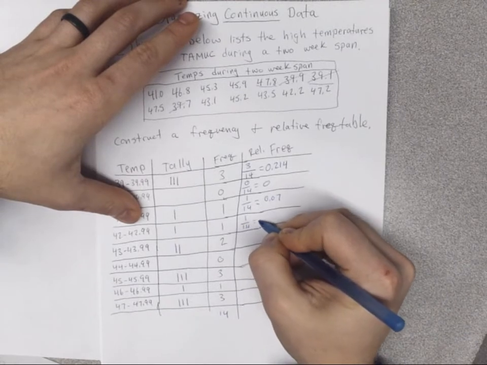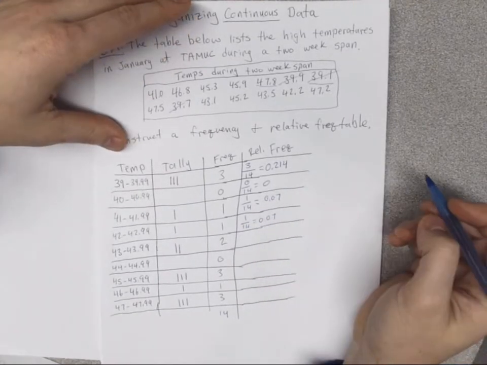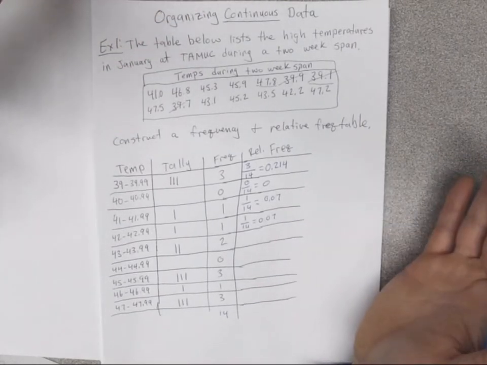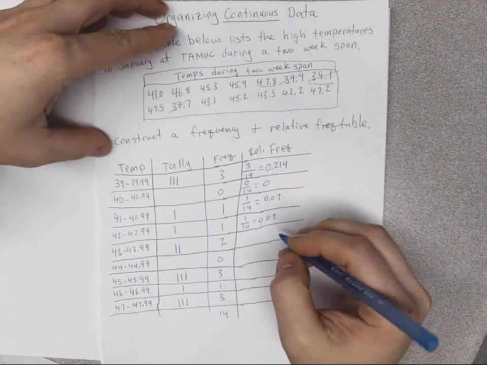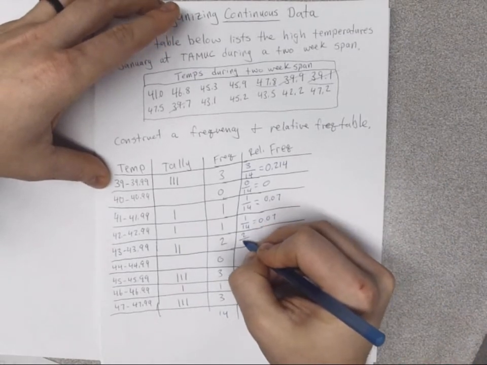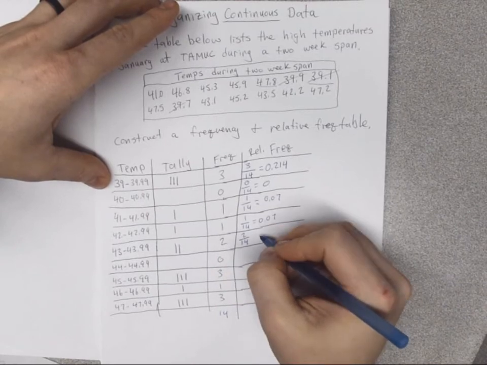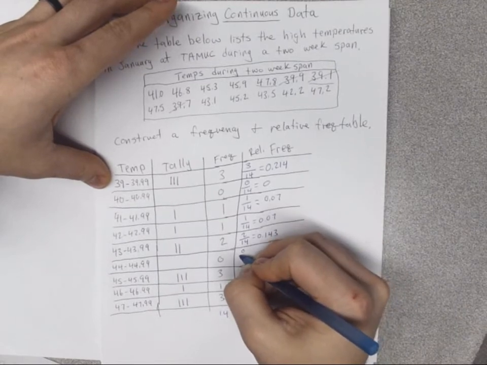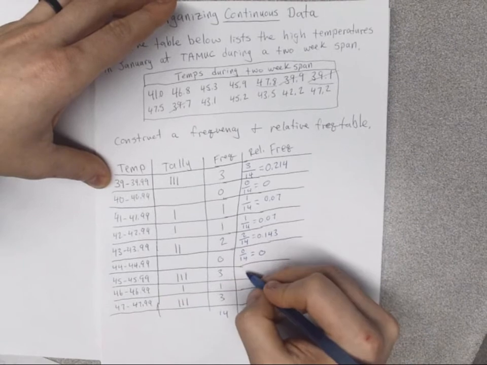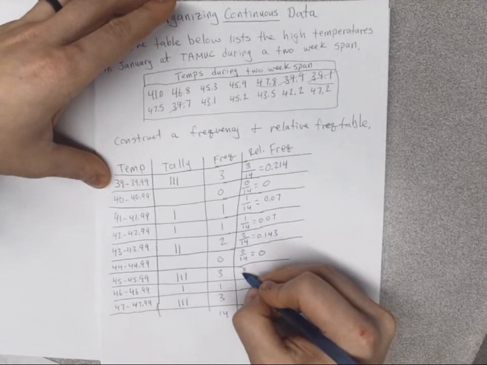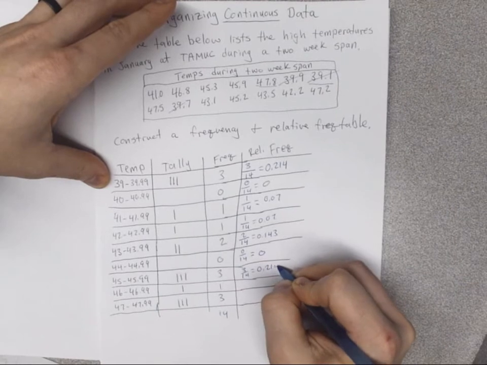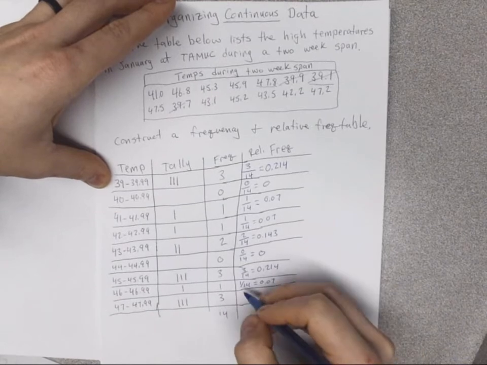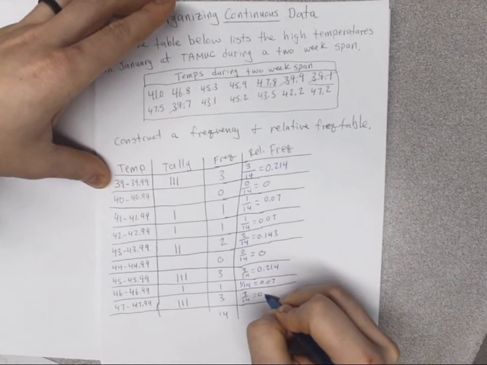Same thing here. And I encourage you to pause the video and finish doing all of these. And just kind of get warmed up, thinking on your own, and using the calculator a little bit will be helpful. 2 divided by 14 is 0.143. And here's 0 over 14, which is 0. 3 over 14, which is 0.214. 1 divided by 14 is 0.07. 3 over 14 is 0.214.